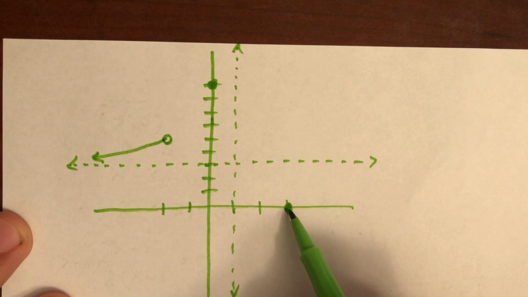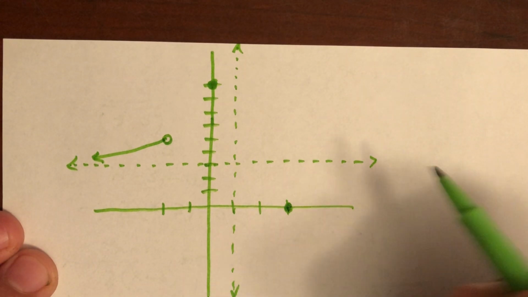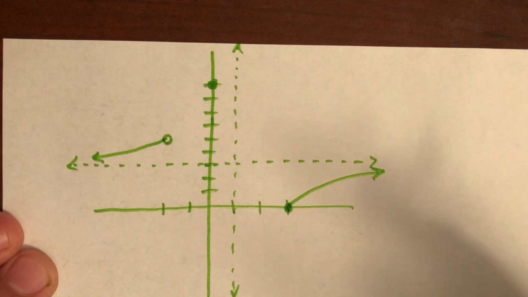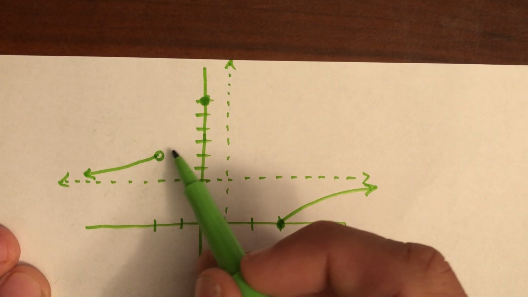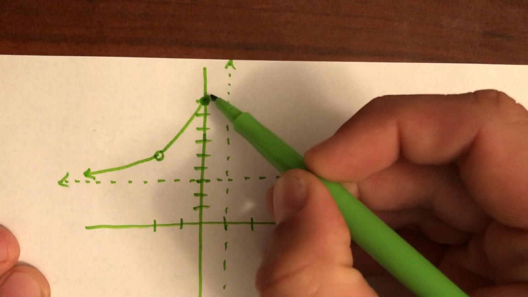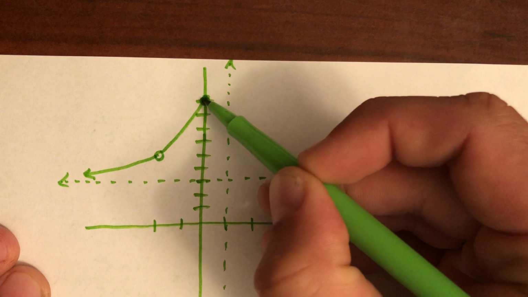Okay, and similarly, our graph is going to have to come out of this point, and it's going to have to approach this horizontal asymptote. So it's got to look like this, and it's not going to touch it. So it's got to look like that. Okay, we also know that after it comes out of this hole, we've got to come up through this point here. So we connect the dot there.